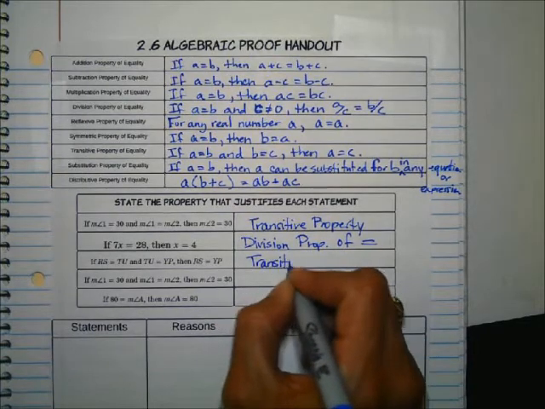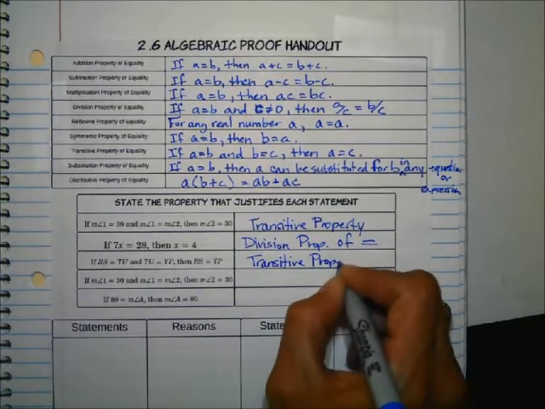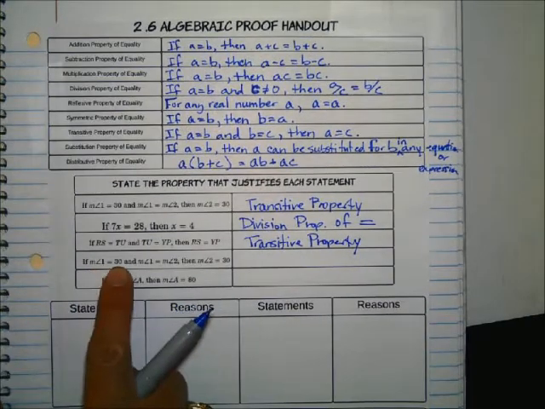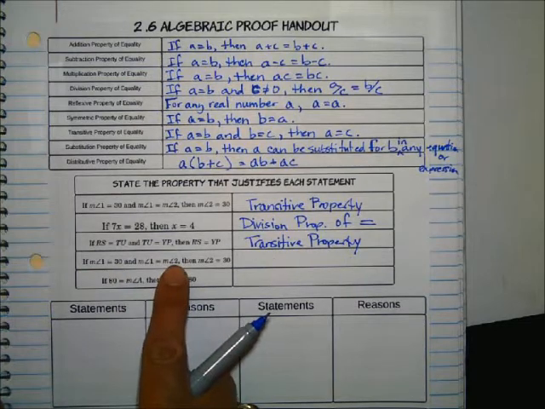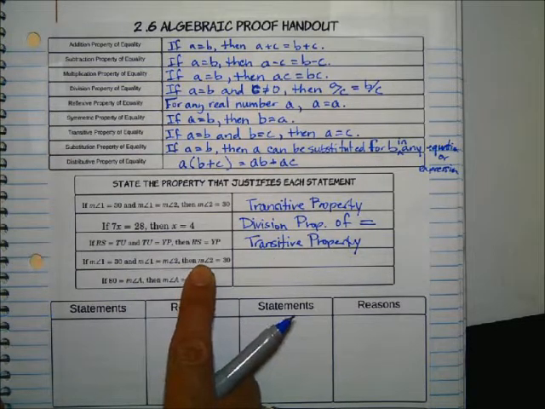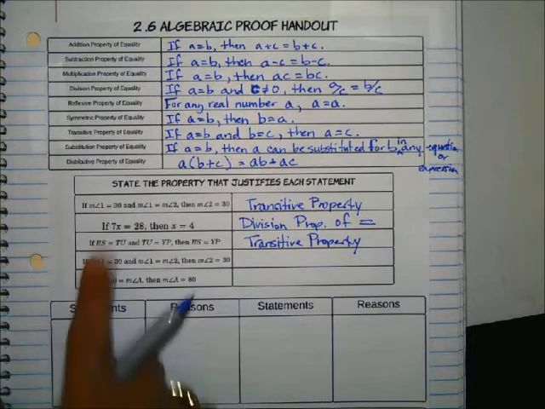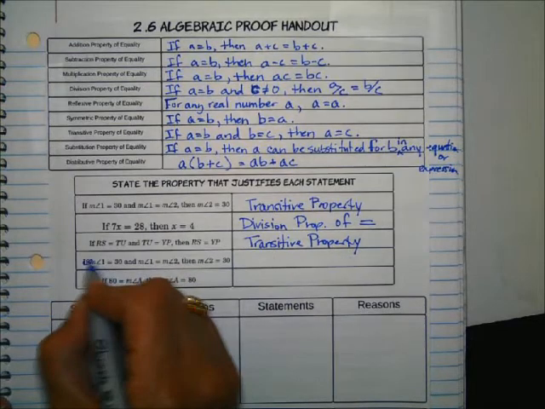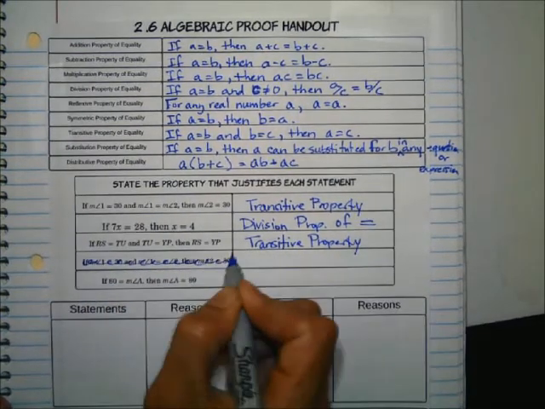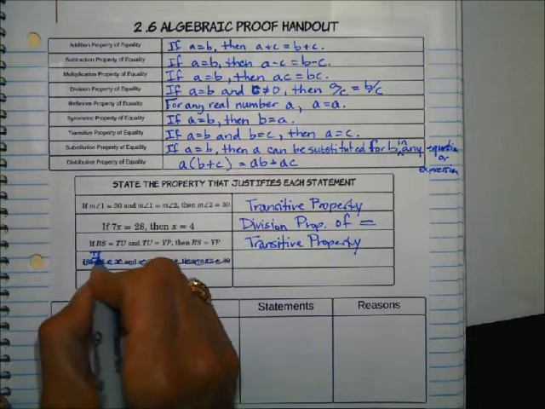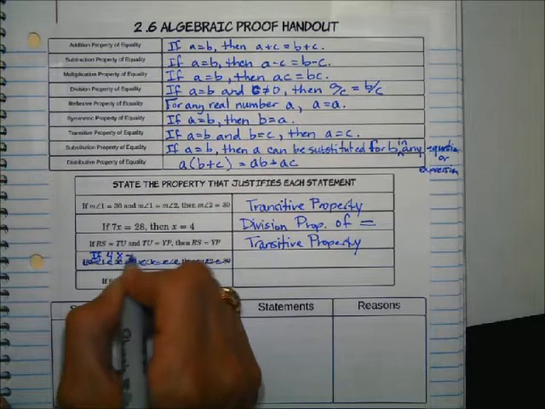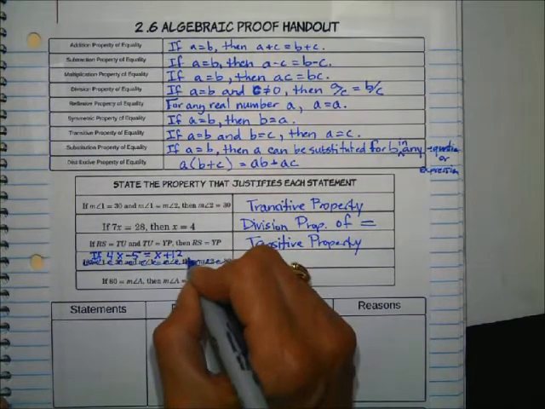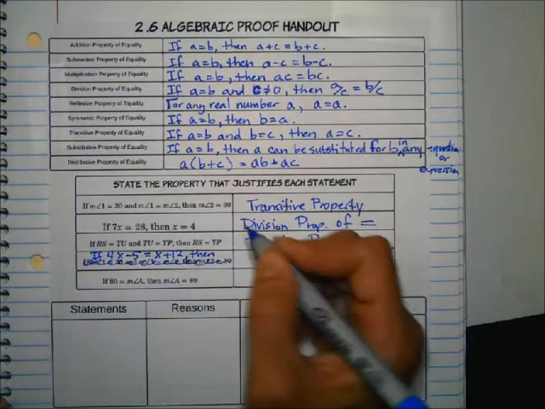Now the next one, if the measure of angle 1 is equal to 30 and the measure of angle 1 equals the measure of angle 2, the measure of angle 2 is, oh, that looks like a mistake. This one right here is exactly the same as this one up here. Let's change it. Scratch that one. Let's change that to: if 4x minus 5 equals x plus 12, then 4x equals x plus 17, period.